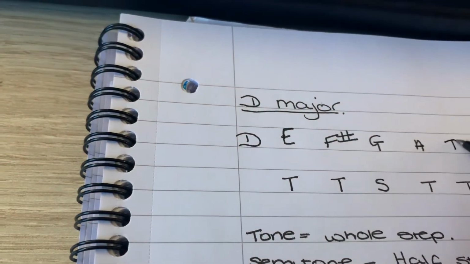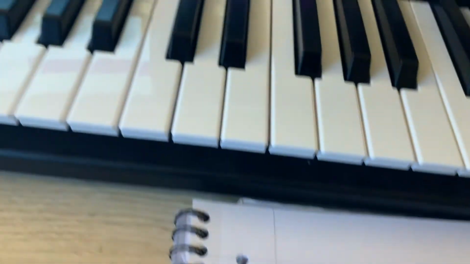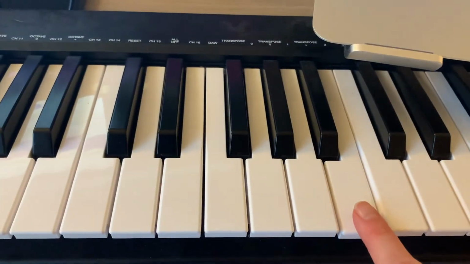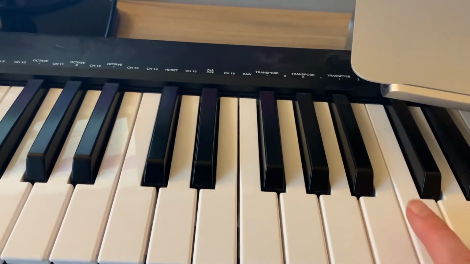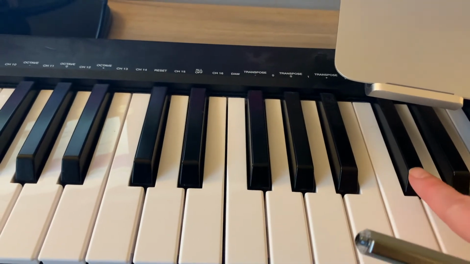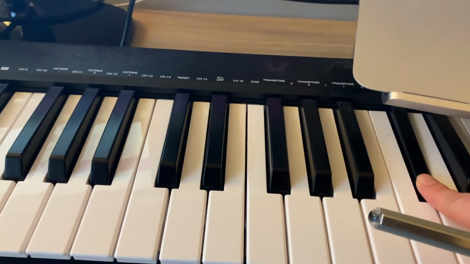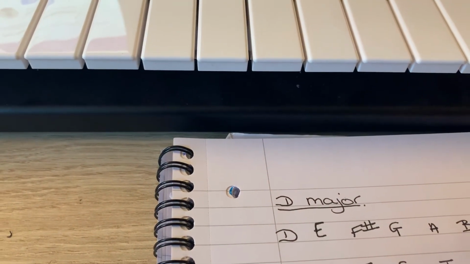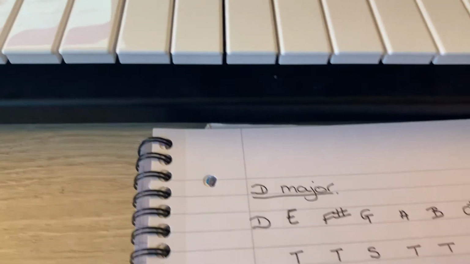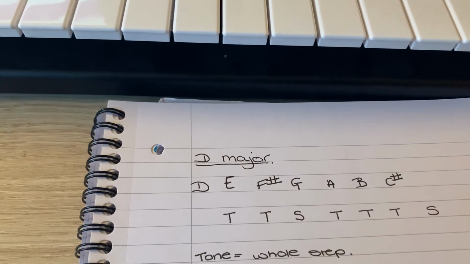I need another whole tone up. Now again, like we did before, there's no black note in between, so we have to go to this black note here, which is a C sharp, which is our tone up from a B. Okay, and our sharp sign is a bit like a hashtag.